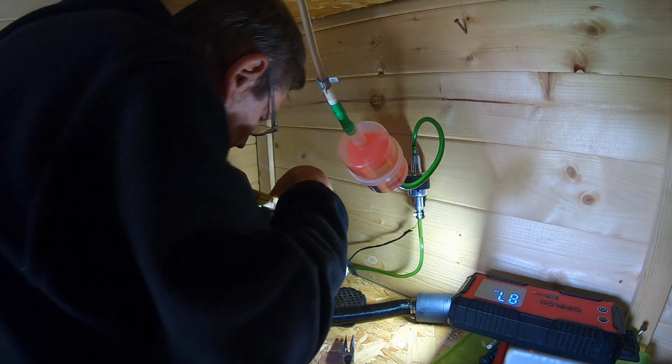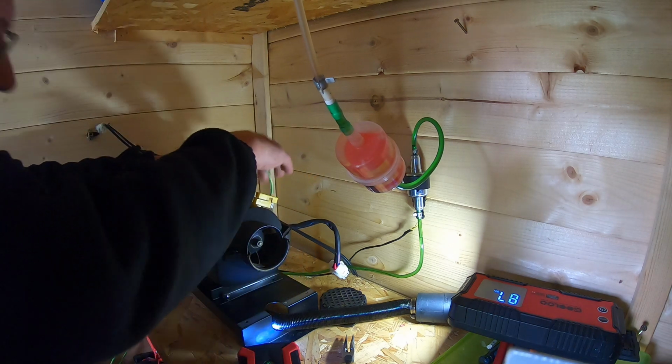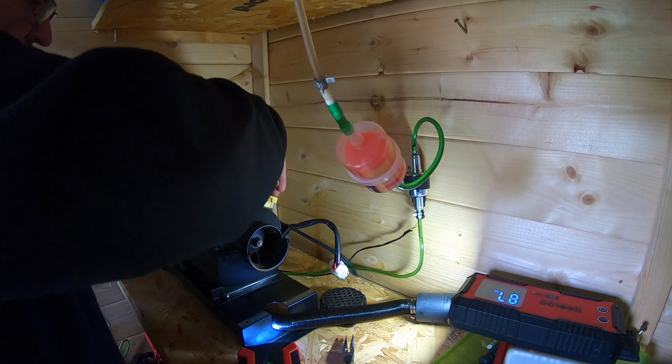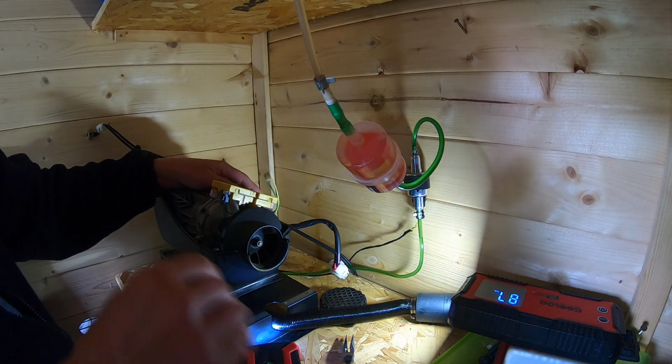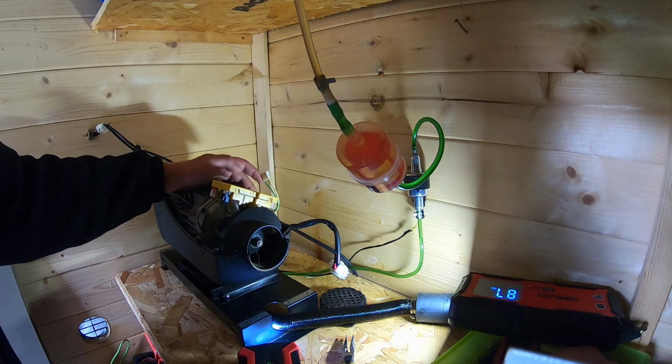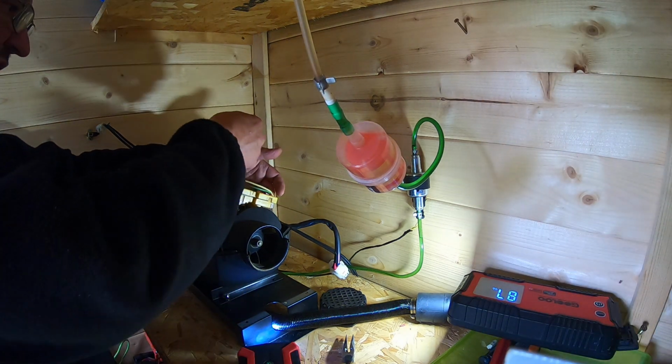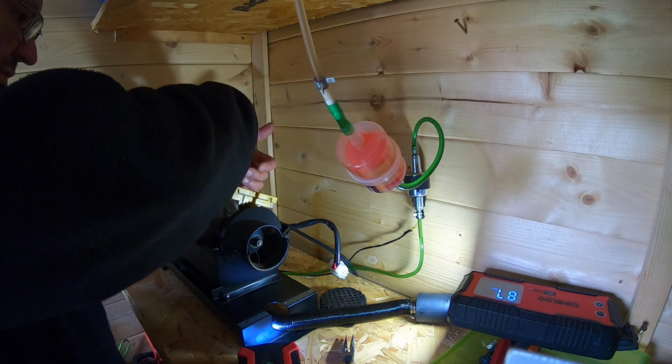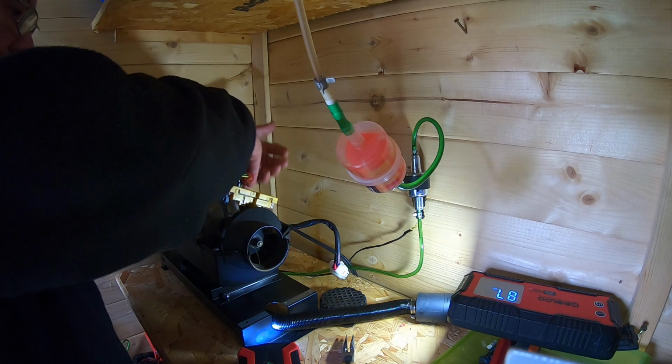This is the actual. That's it. Pull this out. Right, and this actual thing, I reckon is good still, so I don't want to damage it because it will go back in again. So that's it.